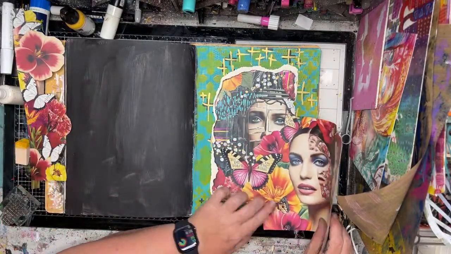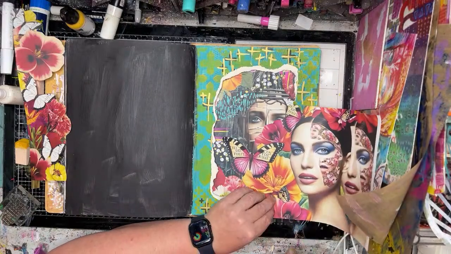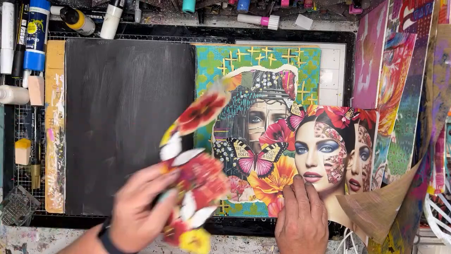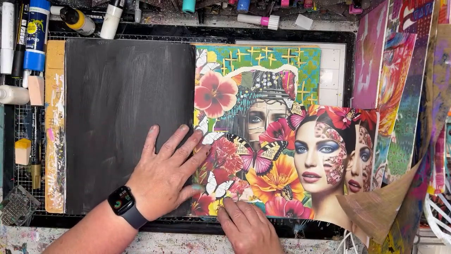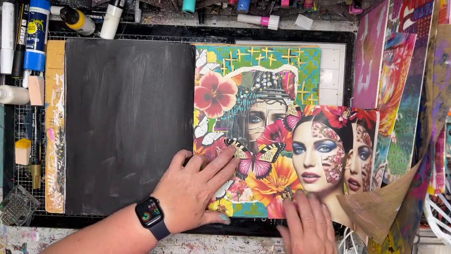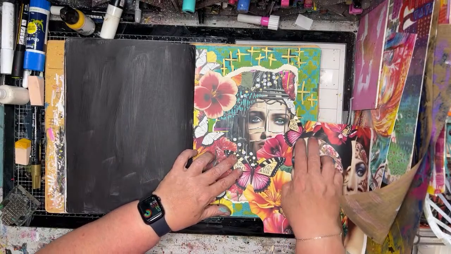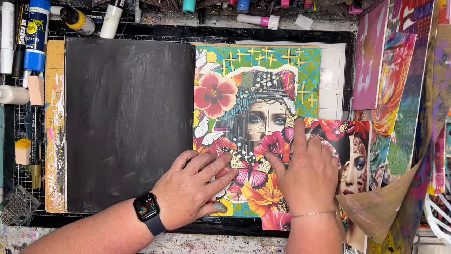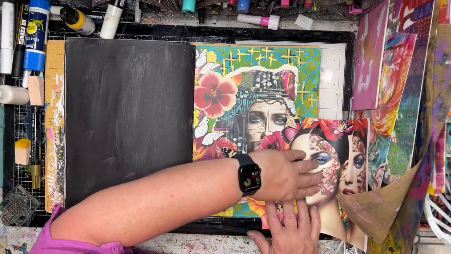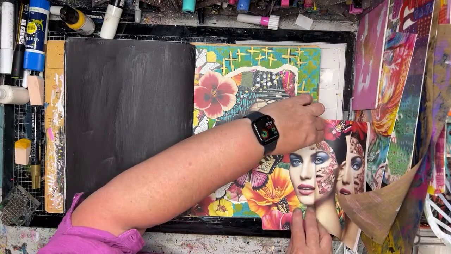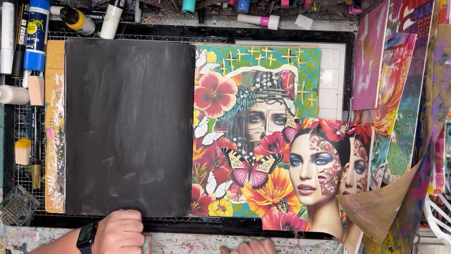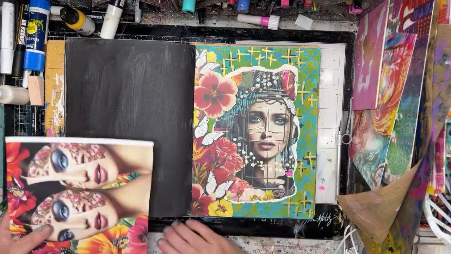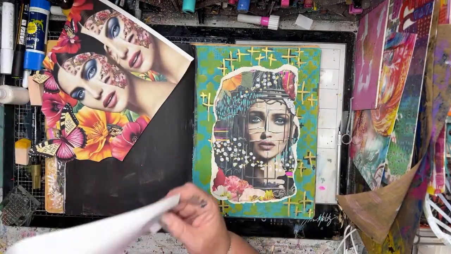So again, it's going to get me a bit more, right down there like that. I want to see her eyes, so this is where you do a little bit of playing around with your images and how they sit together. I know I like this bit here, so I'm going to glue that down.